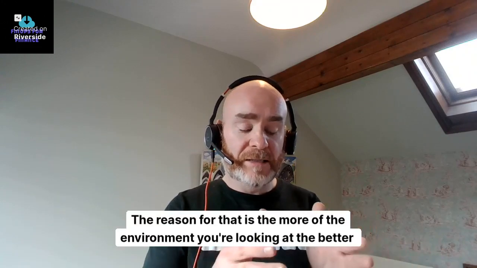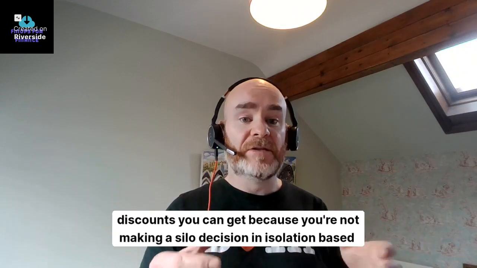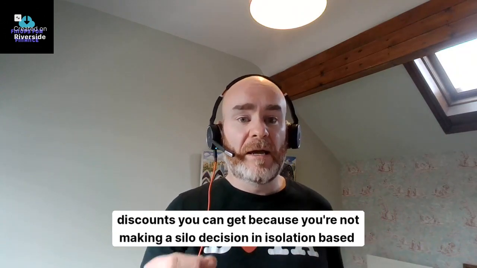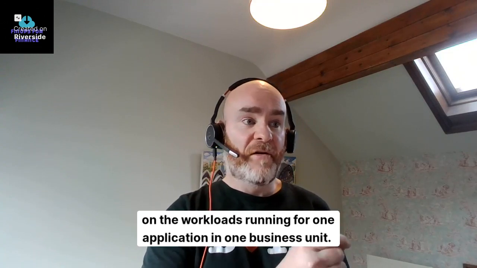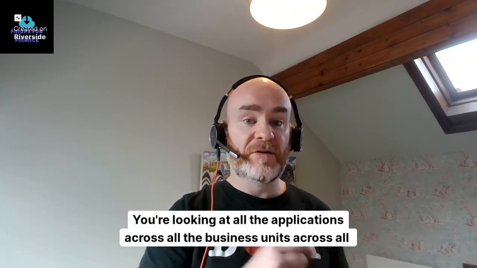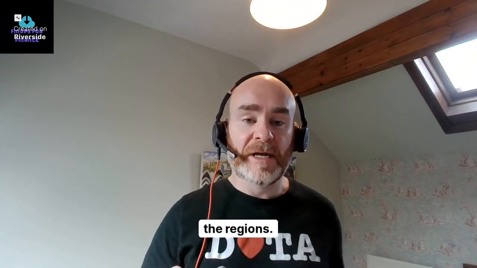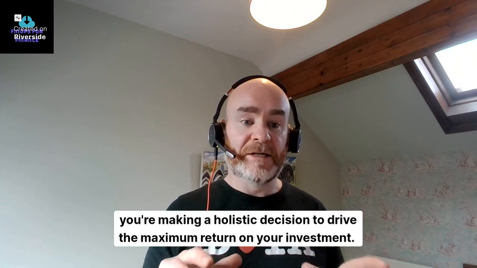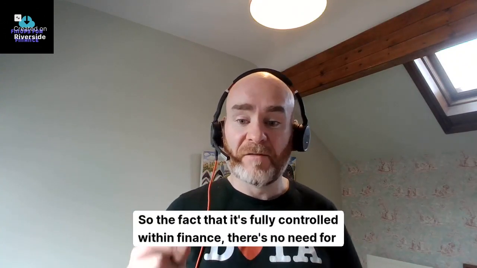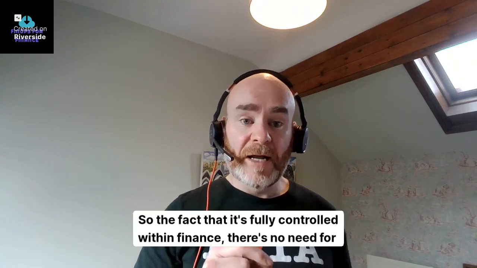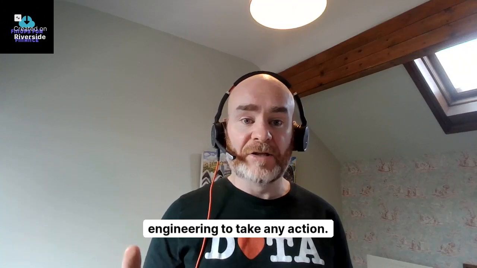The reason for that is the more of the environment you're looking at, the better discounts you can get, because you're not making a silo decision in isolation based on the workloads running for one application in one business unit. You're looking at all the applications across all the business units, across all the regions, and you're making a holistic decision to drive the maximum return on your investment. So the fact that it's fully controlled within finance, there's no need for engineering to take any action.